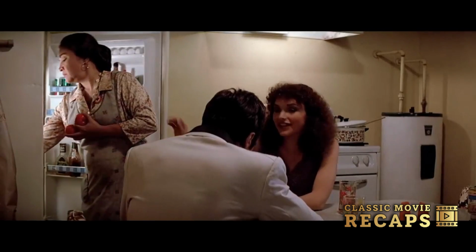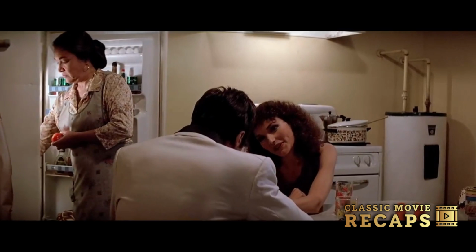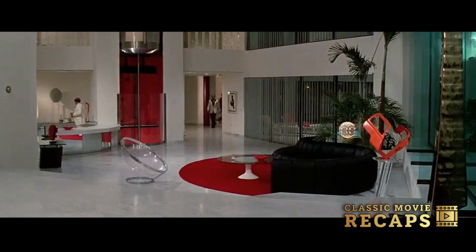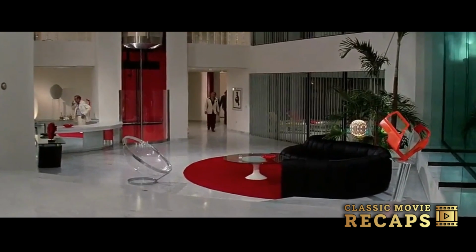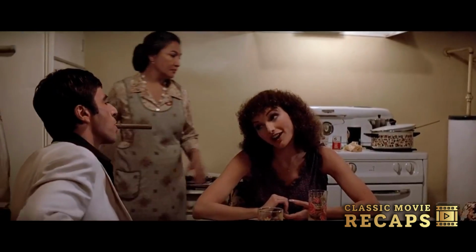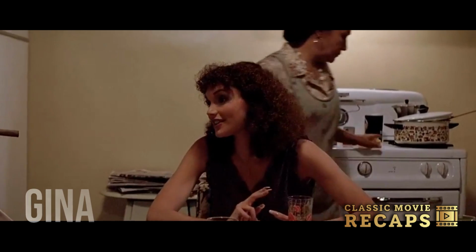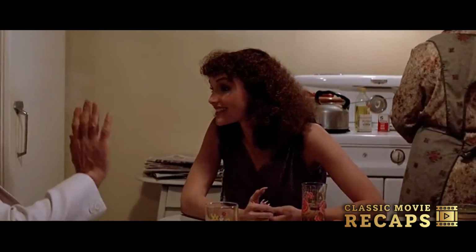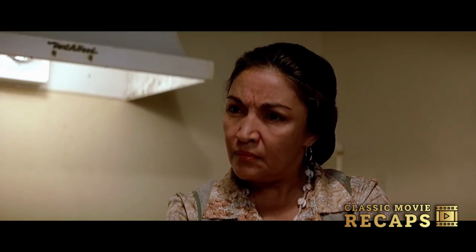Tony then makes a visit to his mother, who lives in a humble home, which is in stark contrast to the mansion Tony was in previously. Tony appears to be doing well, entering the house in a tailored suit, and he sees his sister, Gina, for the first time since entering the United States. Tony's mother, however, isn't pleased to see him, as she knows he's up to no good.